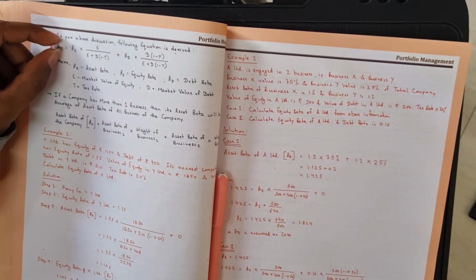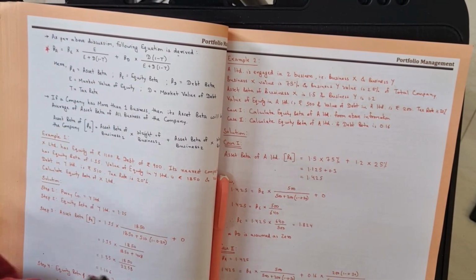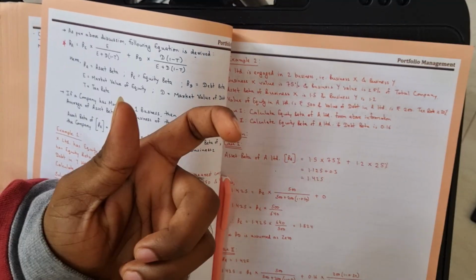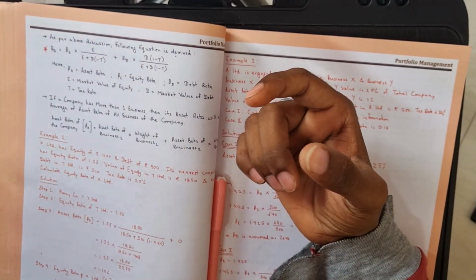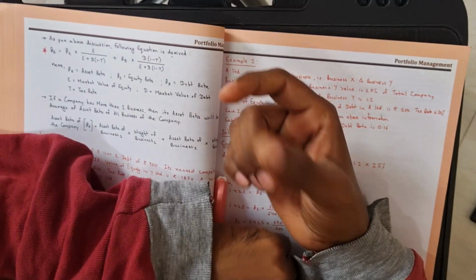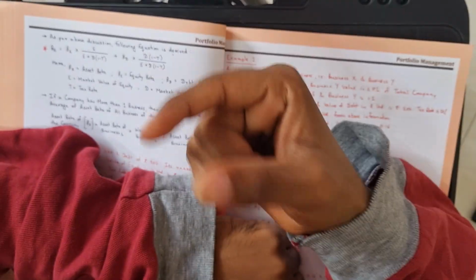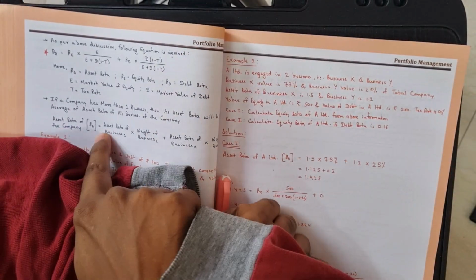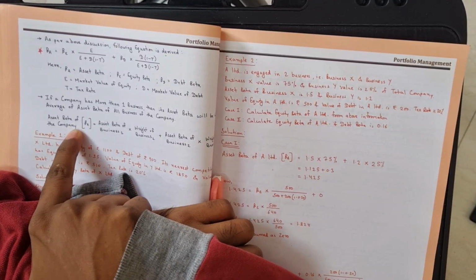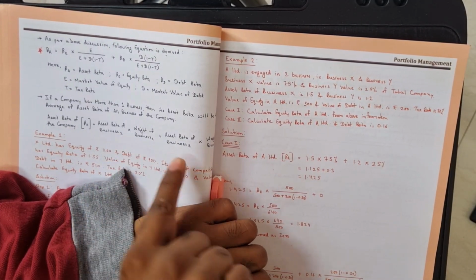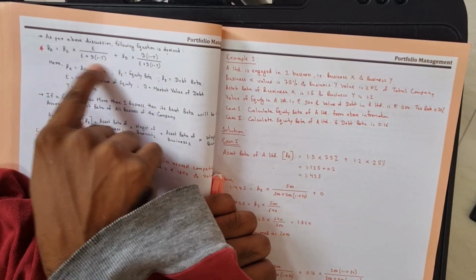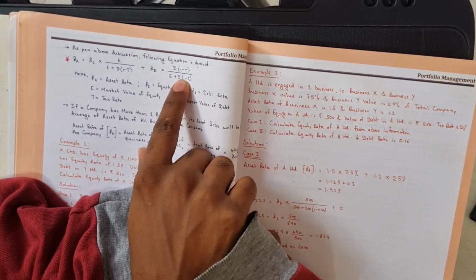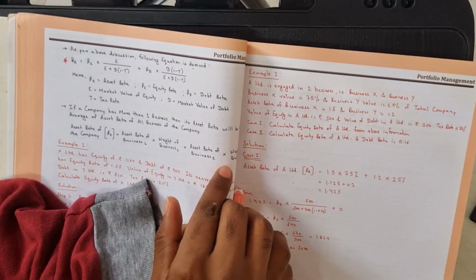Asset beta is the total beta of one business. So for each individual business, we need to apply the above formula.